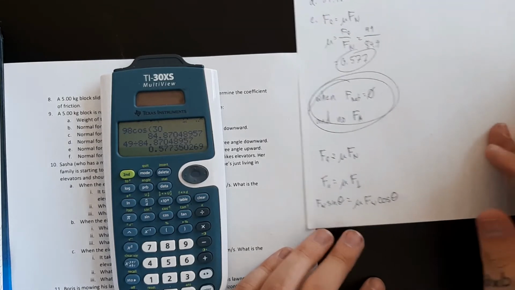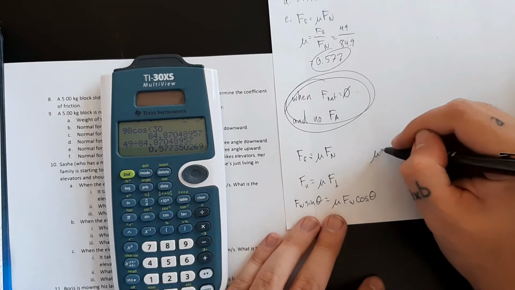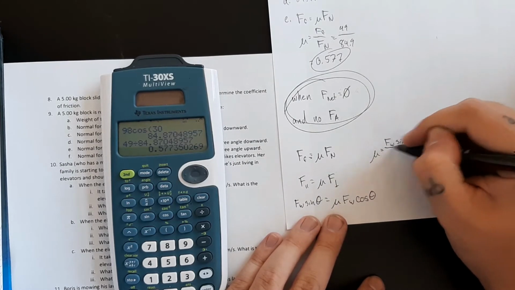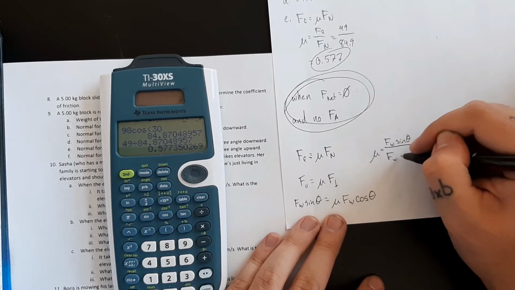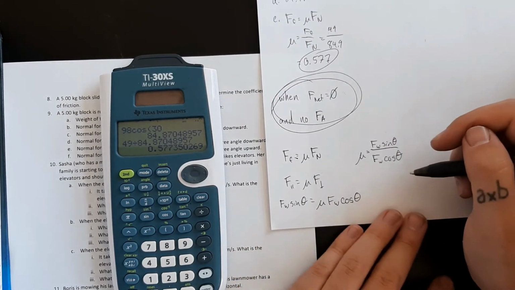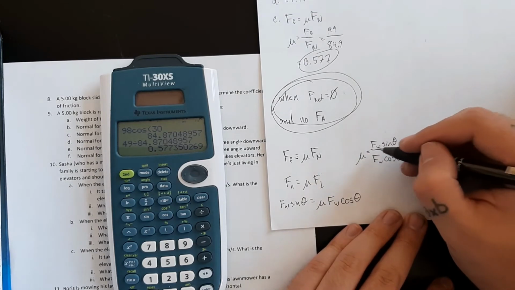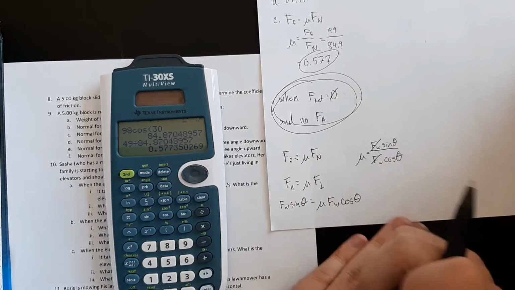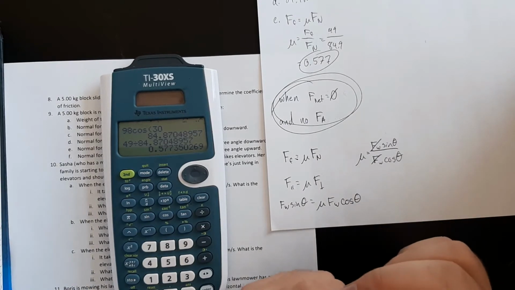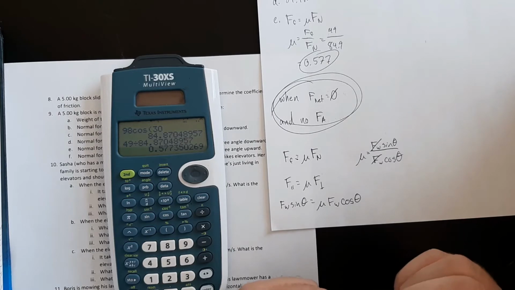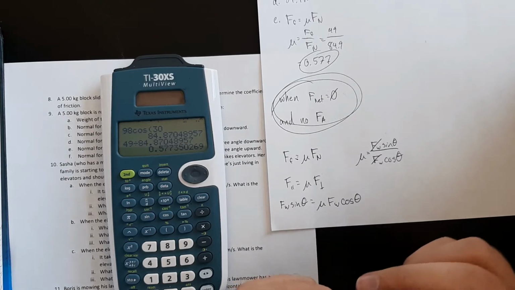Then solving this for mu, that would be F_W sine theta divided by F_W cosine theta. Well, we've got weight on top and bottom, so weight cancels out, and sine theta divided by cosine theta, that's a trig identity. The sine of an angle divided by the cosine of an angle is equal to the tangent of an angle.